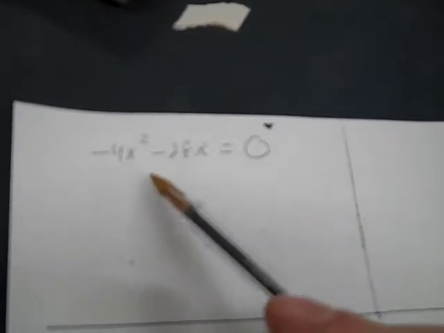Okay, so negative 4x to the power of 2 minus 28x equals 0. I need to solve. The x is to the second, meaning we have two answers. And then I have x to the second, and I've also got x to the first, so that means I need to set up my factoring boxes. This one only has two terms to factor, so I would do a GCF.